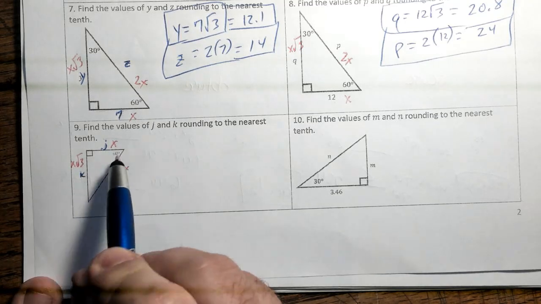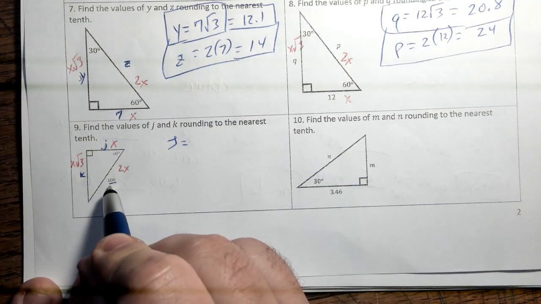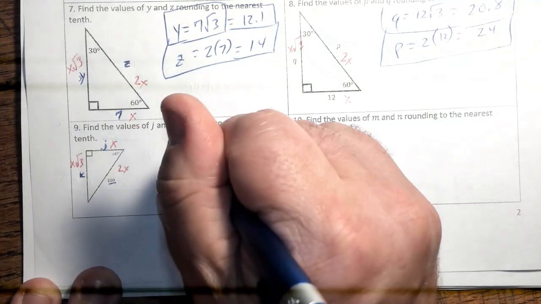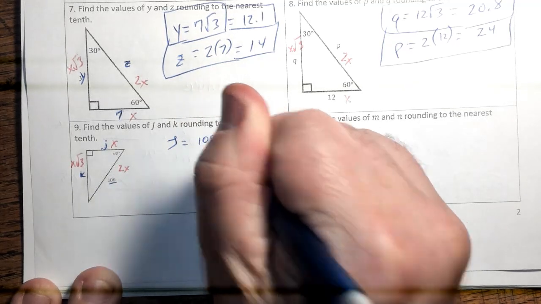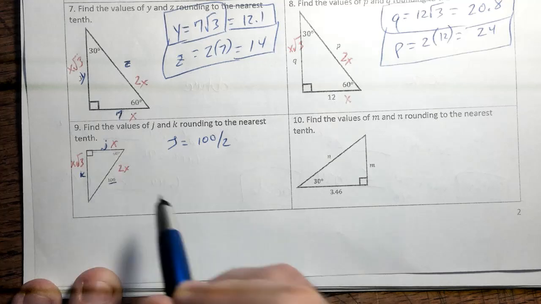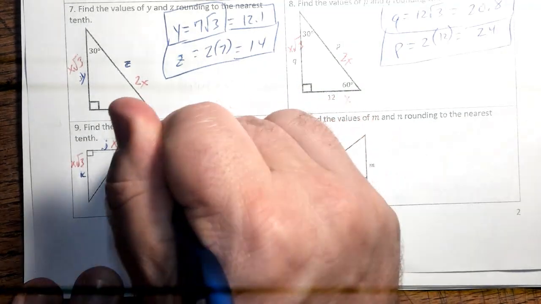So for J, it's going to be half of the hypotenuse. The hypotenuse is 100. We're going to take half because the hypotenuse is 2x, J is x. So we need half of that. And half of 100 is, of course, 50.